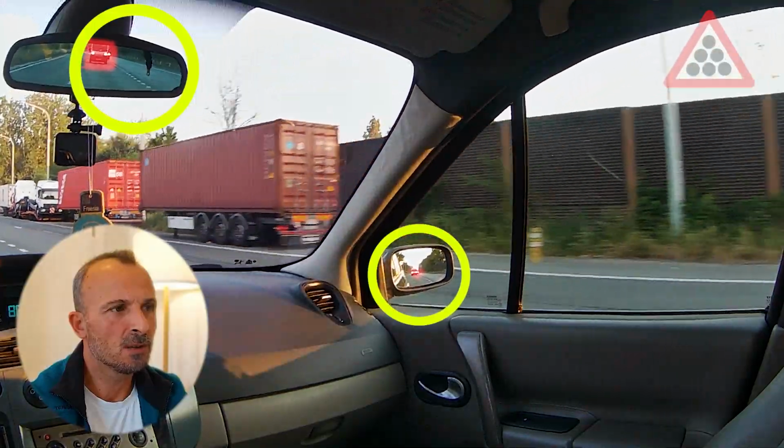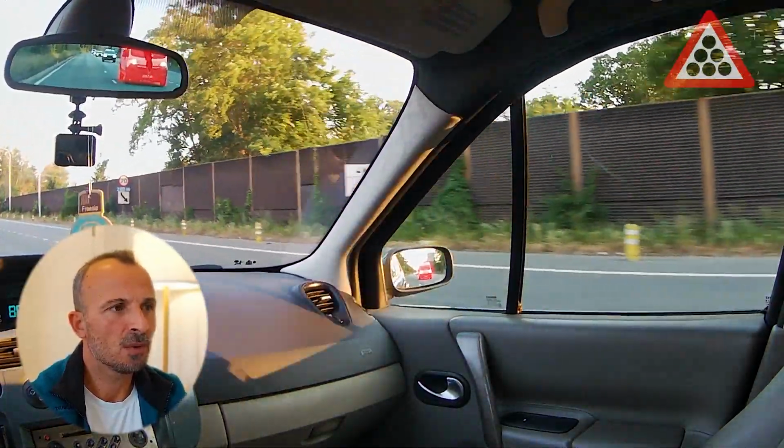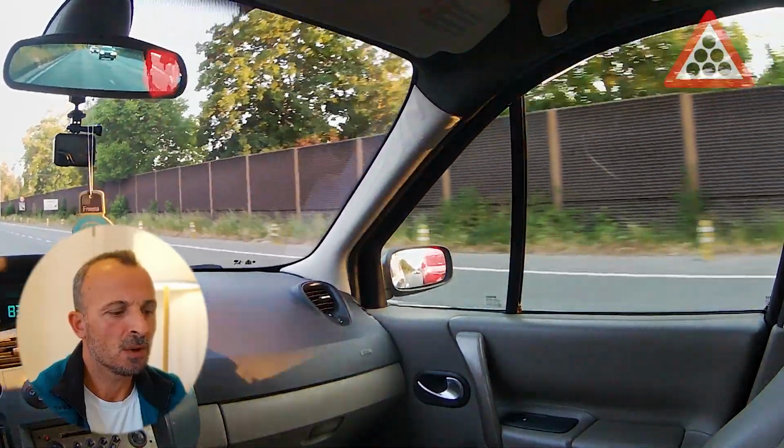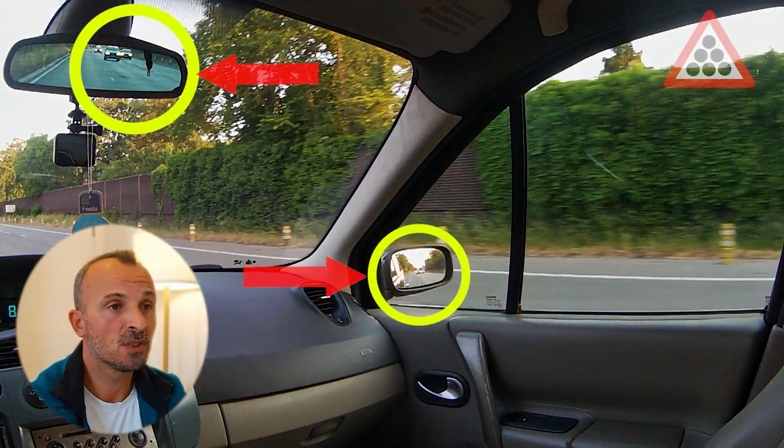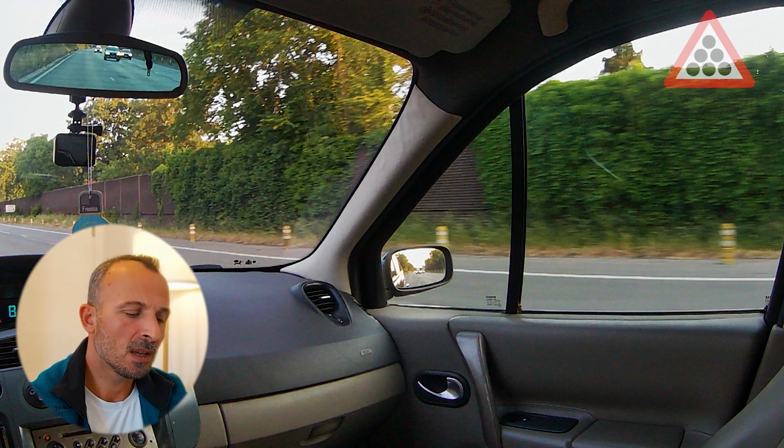Let's rewind a bit. Let's imagine as if that vehicle is passing us on the right. It disappeared from the rear view mirror and also from the side mirror. At this moment, the vehicle is not visible. If you slightly turn your head towards your right shoulder, you will see that the car is there.